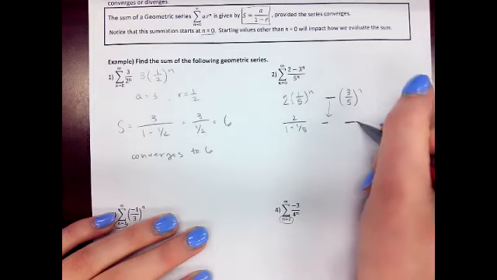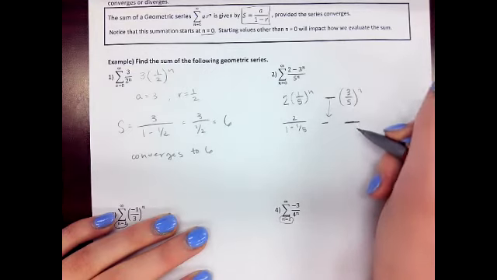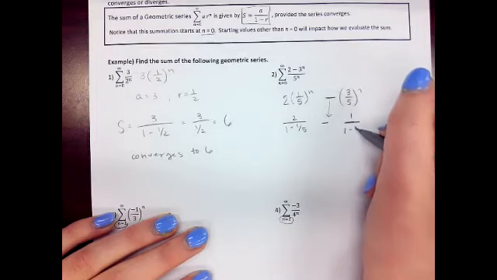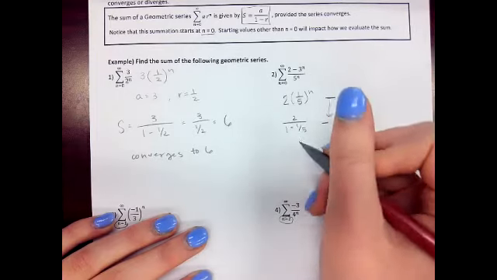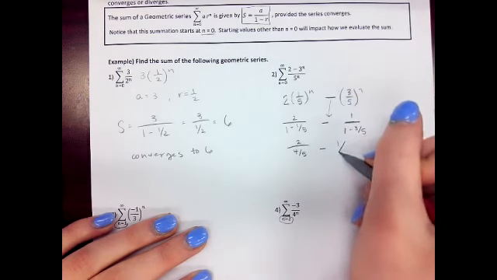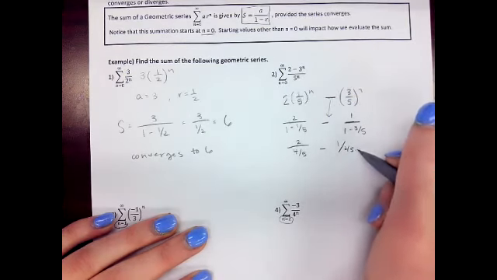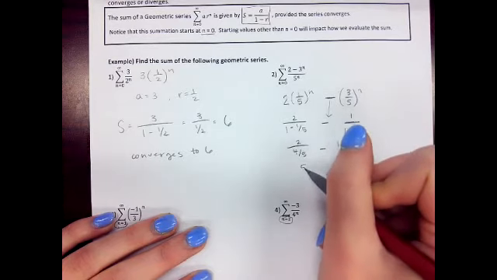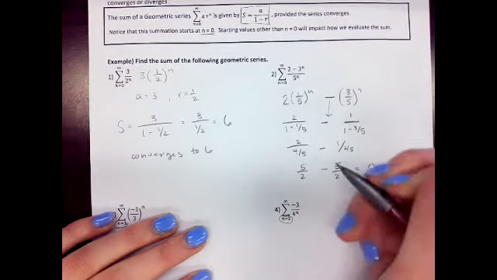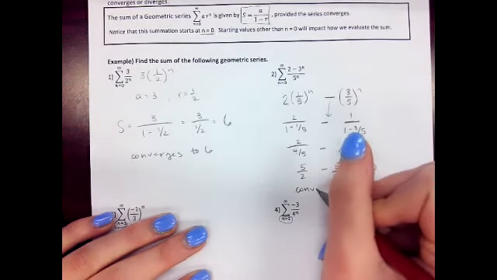Remember those properties we looked at on the first page of notes. A is 1, R is 3/5. We get 5/2 minus 5/2 or 0. So it does converge to 0.